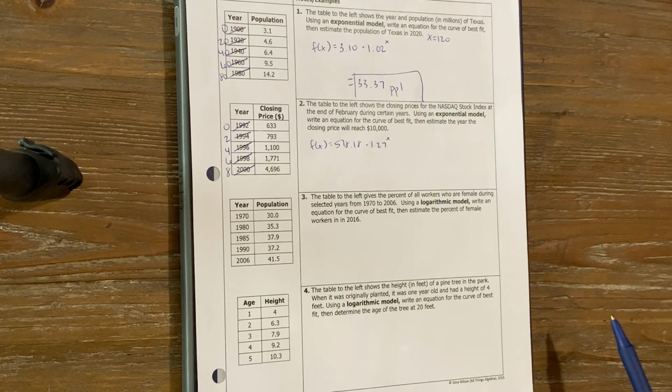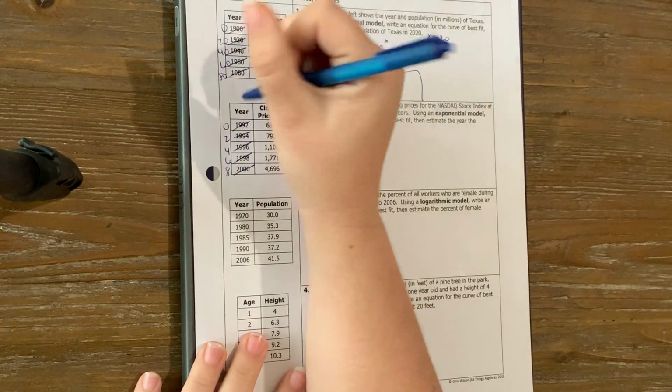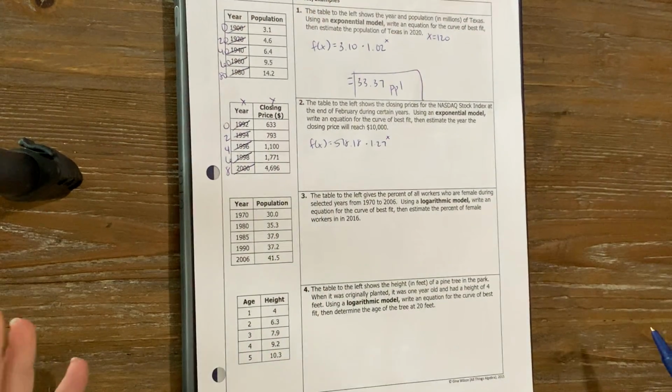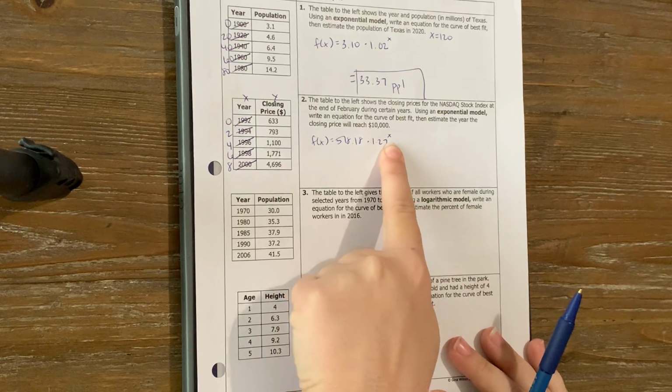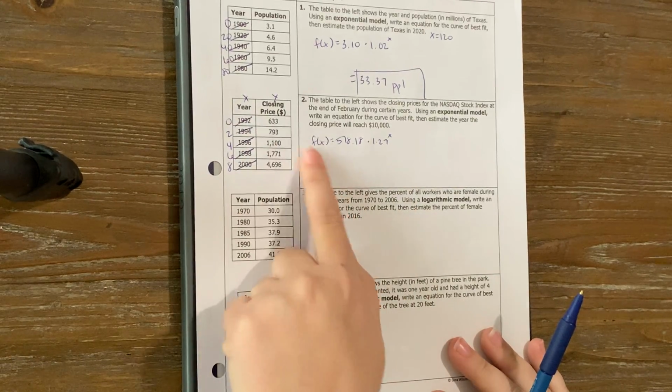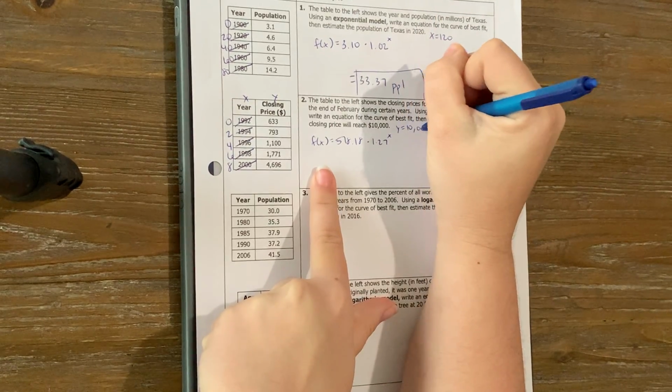No, I'm sorry, I said that backwards. We're trying to find out what our year is, our x value, and our closing price is y. So we're trying to find what the exponent is whenever our y, our closing price, is $10,000. So our y this time is 10,000.